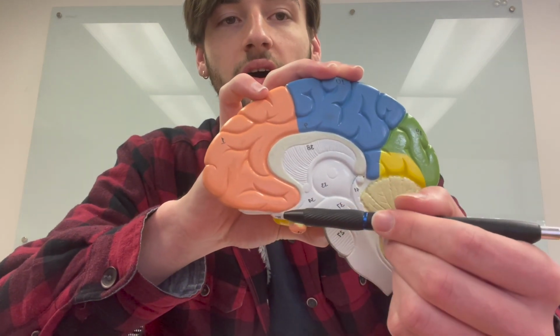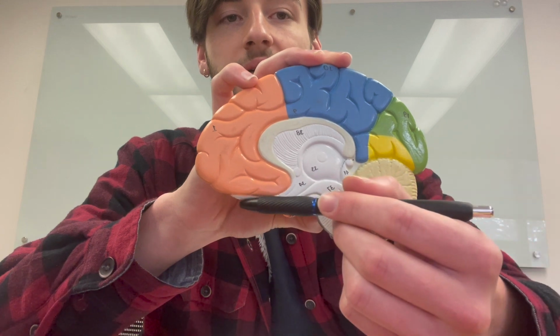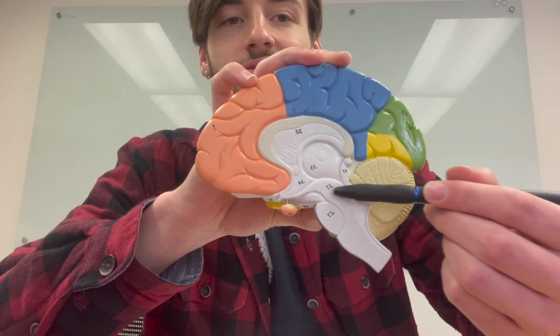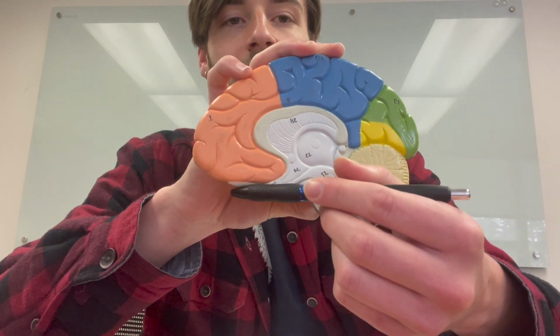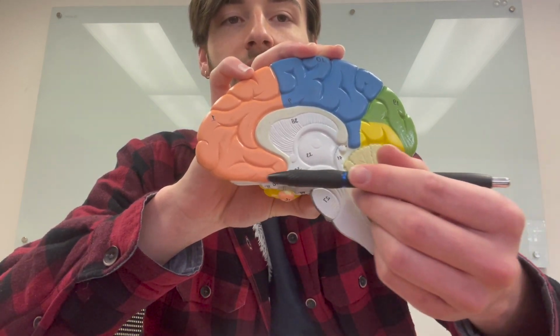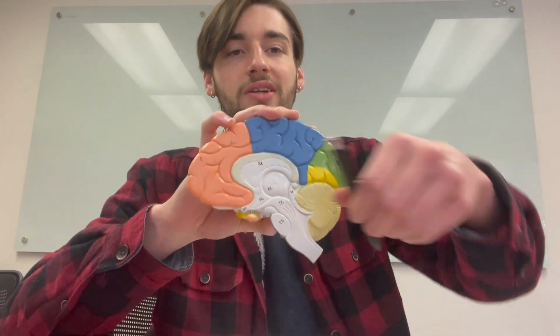It encompasses all of the white matter that is found along the bottom of our brain, and it connects the two hemispheres of our brain together, right? It's just all of the white matter found along this anterior line, and it actually stretches all the way down the spinal cord, all the way to the bottom.